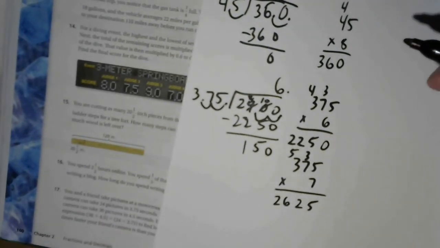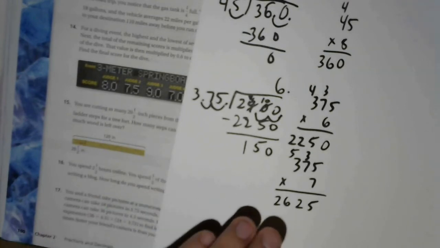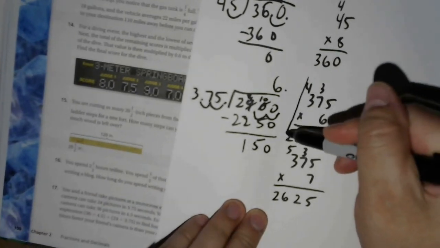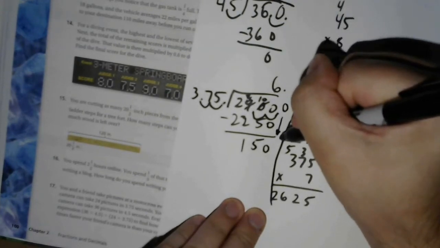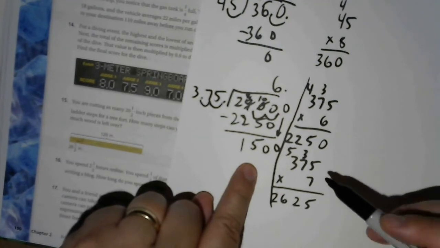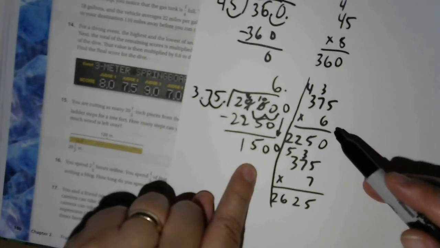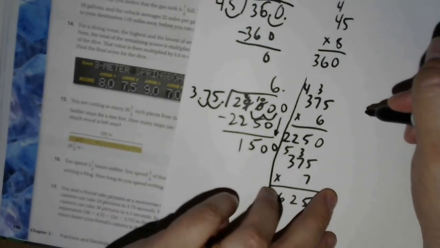I can make that a fraction, but I'm going to stick with decimals. I'm kind of in that decimal mood. My problem is I've got my work here, and I'm going to run out of room. So I'm going to try to add this 0 on here, bring it down. 375 going into 1,500. Well, I know it's got to be below 6. So let me take some guesses here. I'm going to try maybe 3 times.